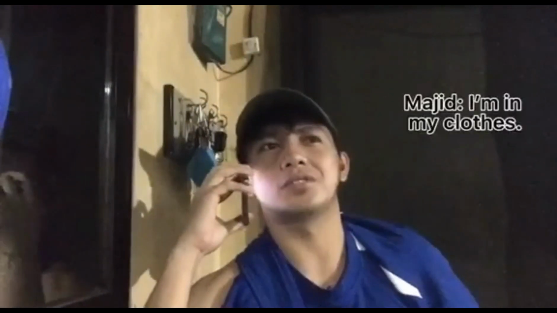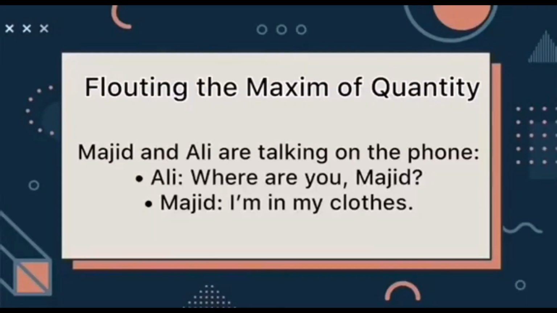I'm in my clothes. What happened here is that Ali tried flouting the maxim of quantity because the information is insufficient for him. Even if that's something that he doesn't really want to find out, he still knows that Mahid was just trying to give a response that is humorous. So flouting the maxim of quantity can also be humorous.